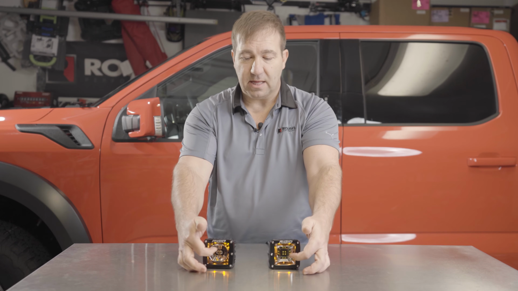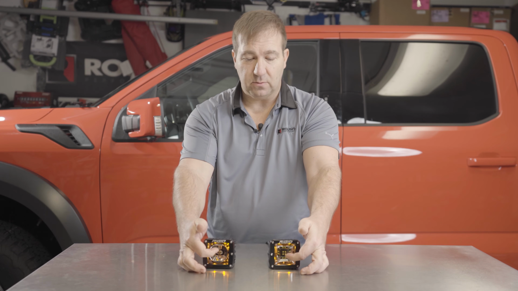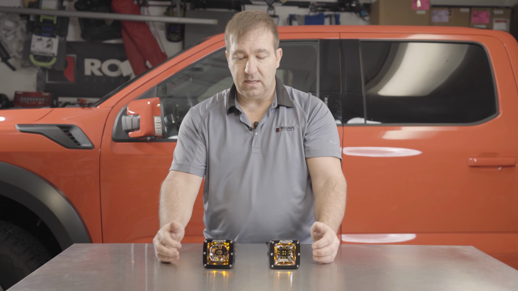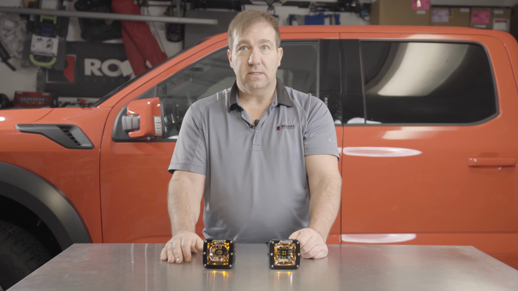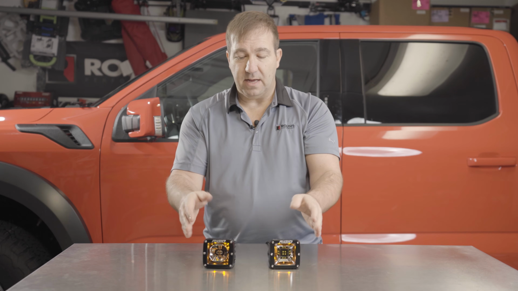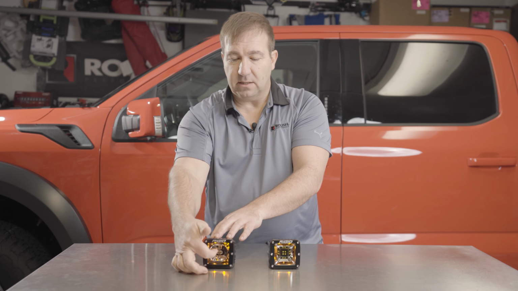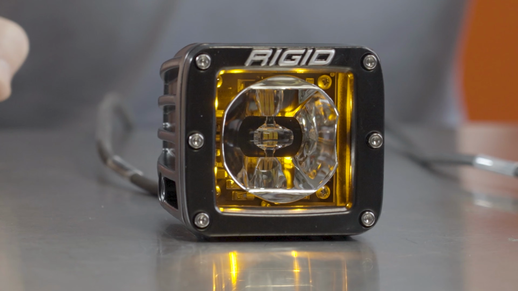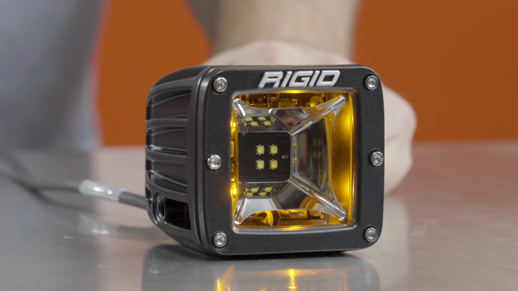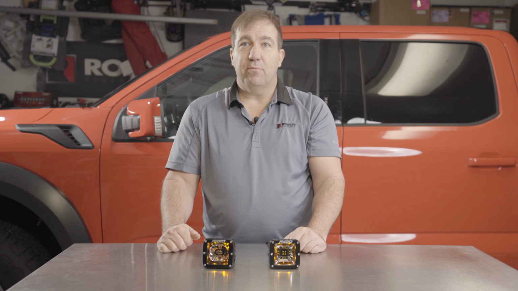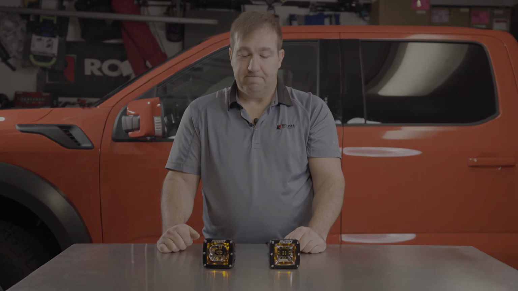If you look in the center of the light, you can slightly tell the difference between the two in the lens. Again, overall though, you're not going to be able to tell the difference when you mix them, but if you're trying to identify which is which, you'll notice that the Radiance has a little bit of a clear glass bubble where the Scene has the exposed circuit board. Let's go ahead and take a look at the difference in light output between the Radiance and the Scene.